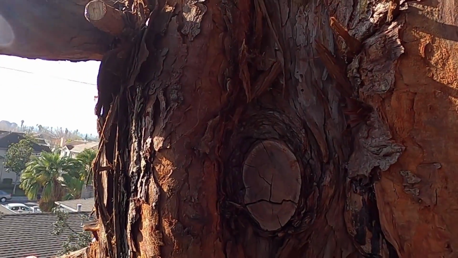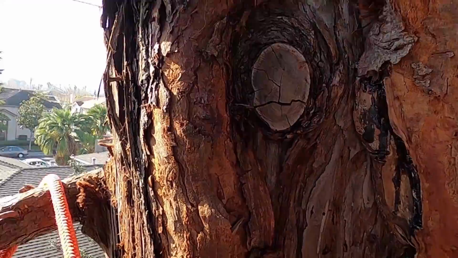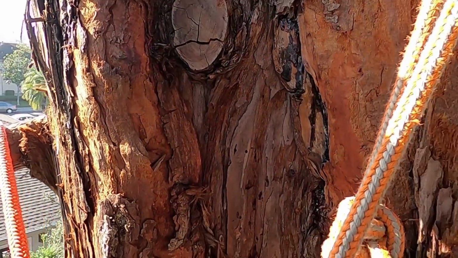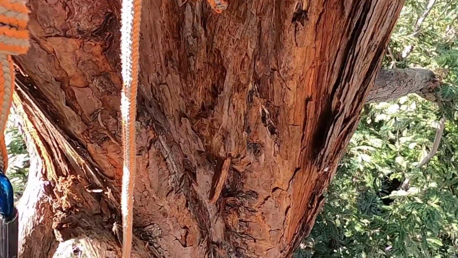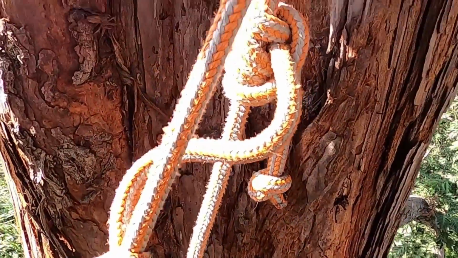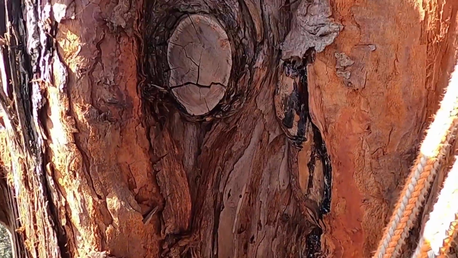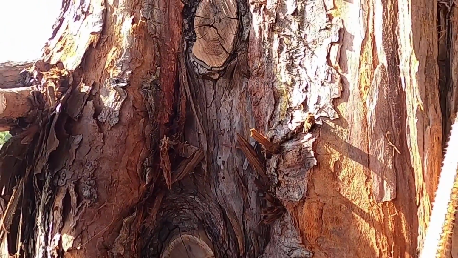I was hoping to see something, make some sort of a discovery up here. At the very least, we're trying to tell the client whether we believe this tree is structurally sound. And so far I haven't seen anything that really scares me.